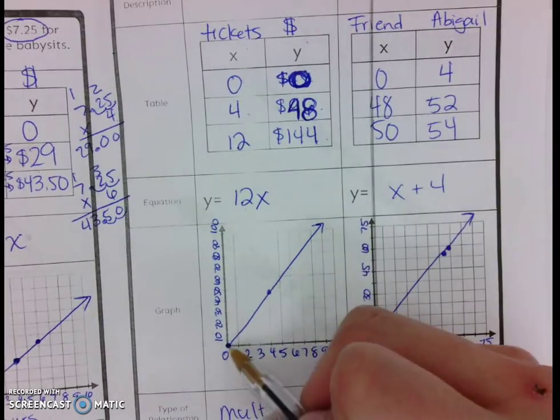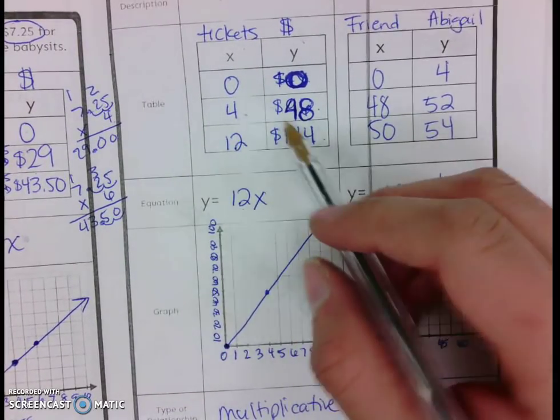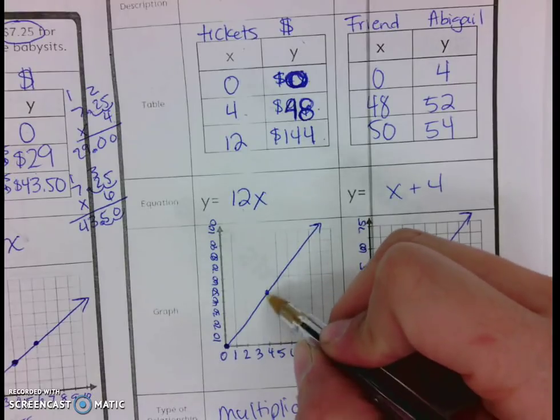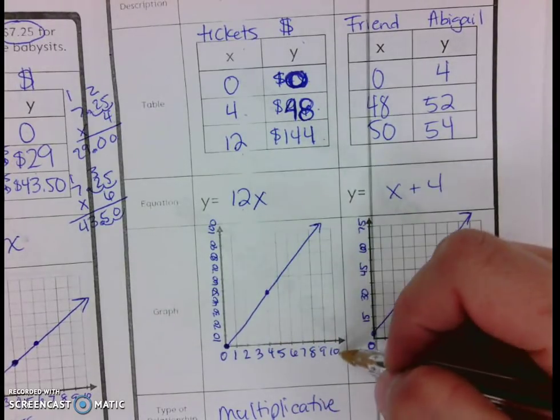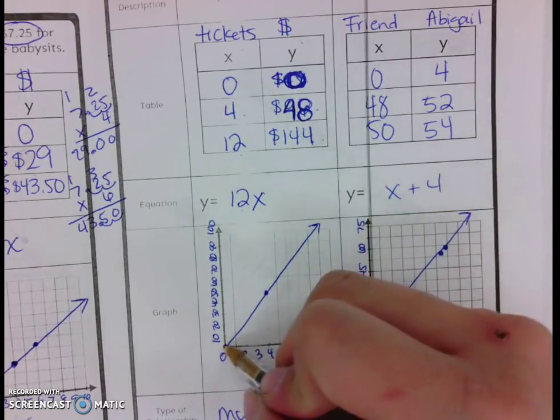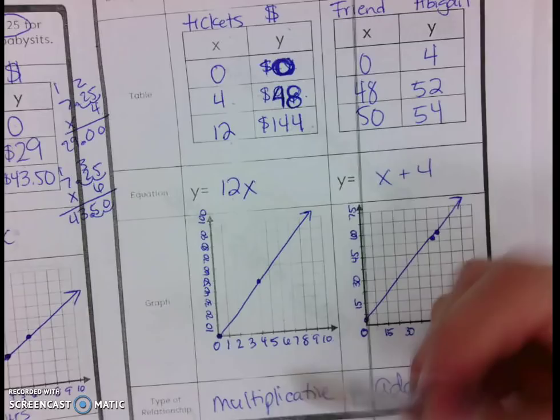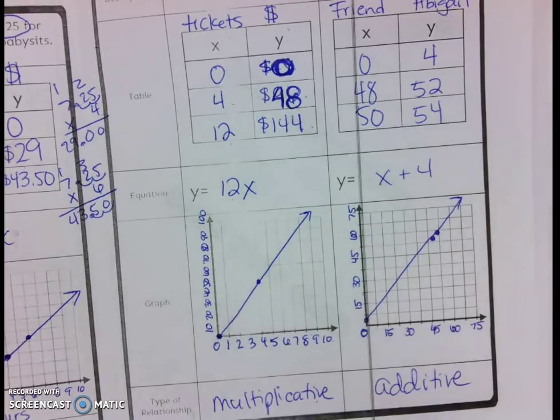0, 0 is right here. 4, 48 is about right there. We can't graph 12 because our X stops at 10. So then I just connected the two. And this is a multiplicative relationship.